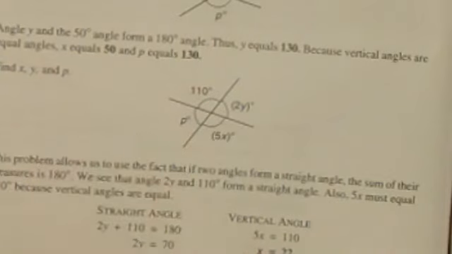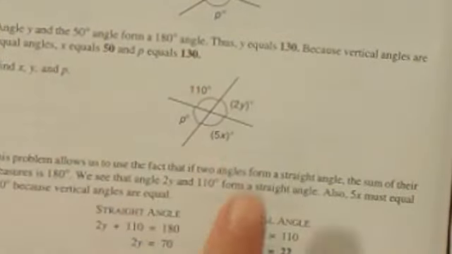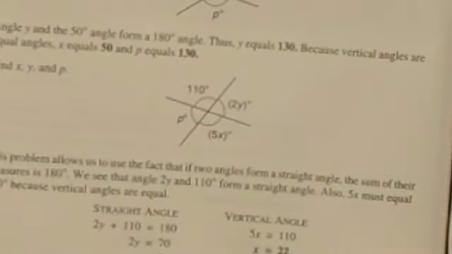Once again, two intersecting lines. The opposite angles are going to be the 110 and the 5x degrees, and P and 2y degrees. We can also see that P and 110 are supplementary angles, and 2y and 5x are supplementary angles. Okay, also P and 5x are supplementary, and 110 and 2y are supplementary. So there are various ways we can do this. Let's start with making these two equal and then work our way around.